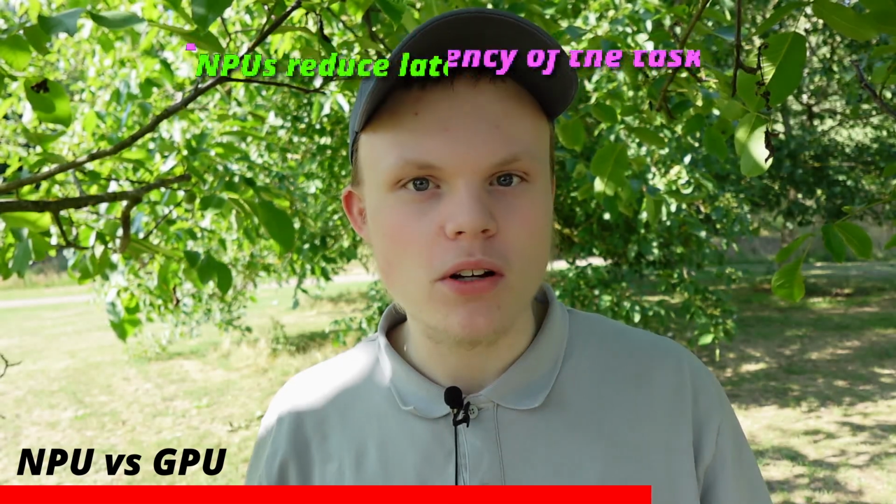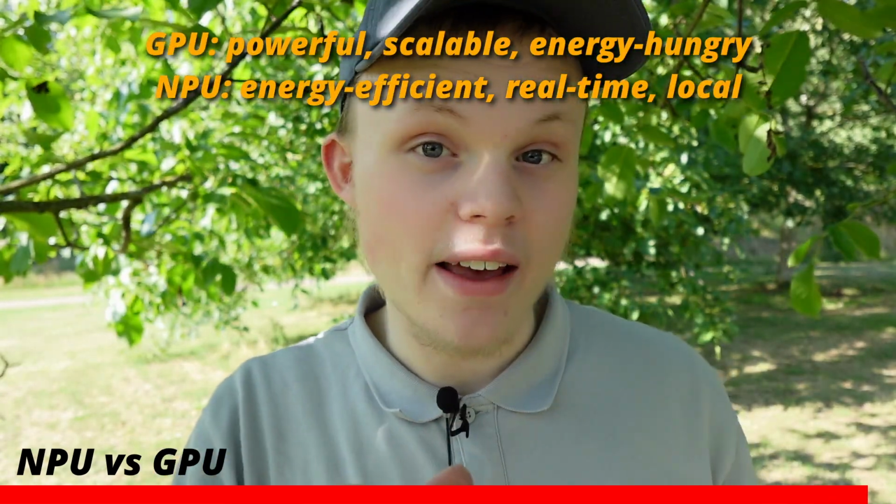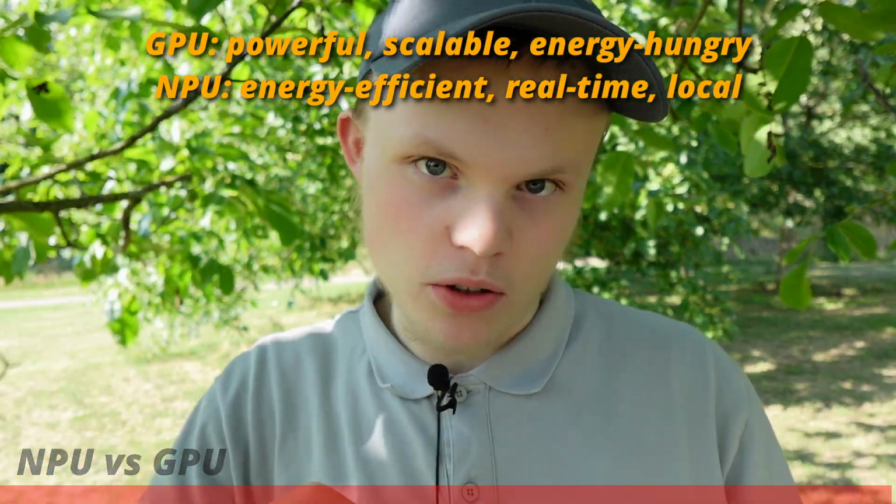What is also important is latency, so how long a process takes to do. NPUs are used for real time, so it needs to be done very quickly, which is pretty important because NPUs are also used in autonomous driving or healthcare. So that is another big advantage of an NPU, low latency. So a GPU, very powerful, very scalable, but also very energy hungry and a higher latency. An NPU is small, energy efficient, has lower latency, is very handy to use for real time, for very quickly finishing an AI task, and handy for local models.